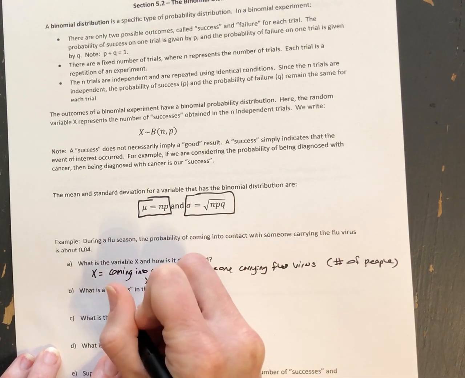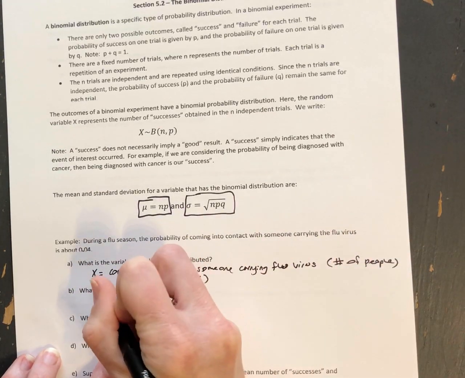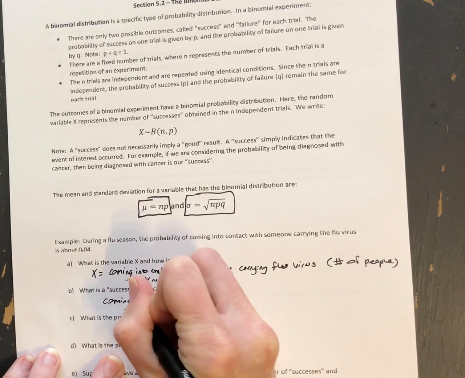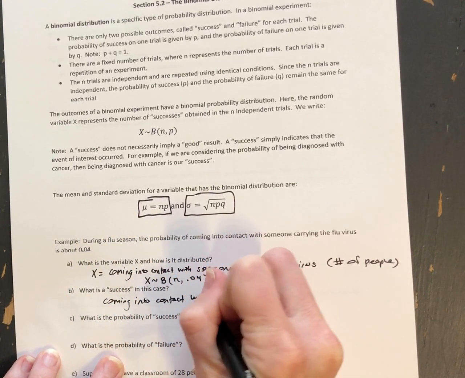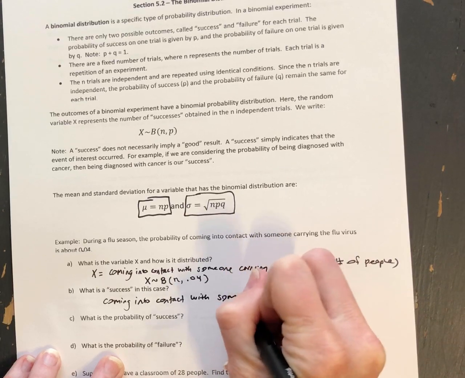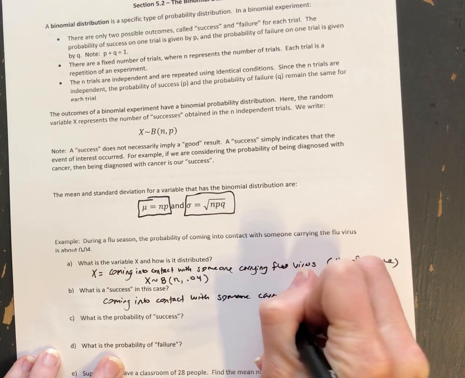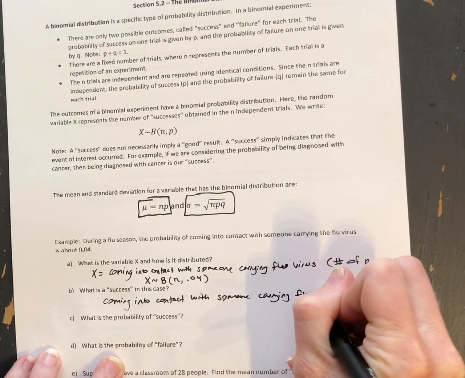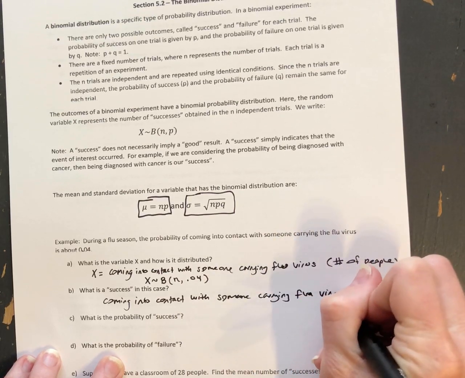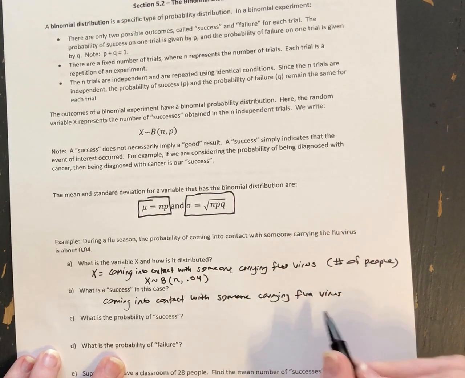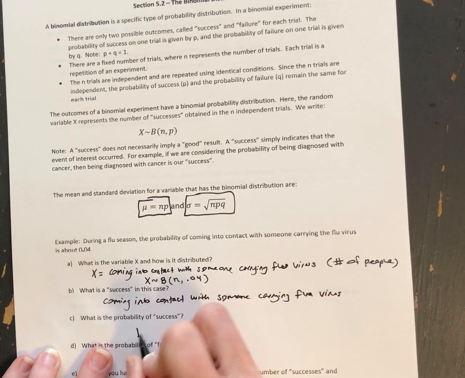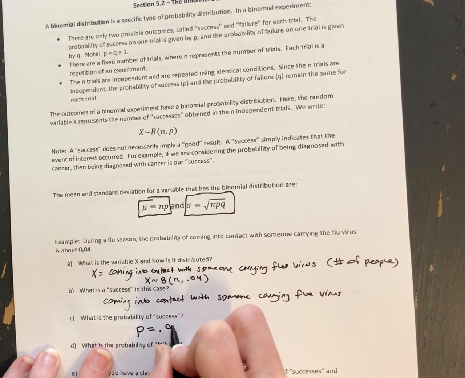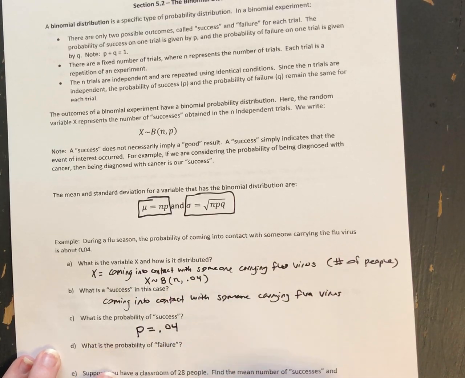A success is coming into contact with someone carrying the flu virus. So again, success doesn't necessarily mean a good thing. The probability of success is P equals 0.04.